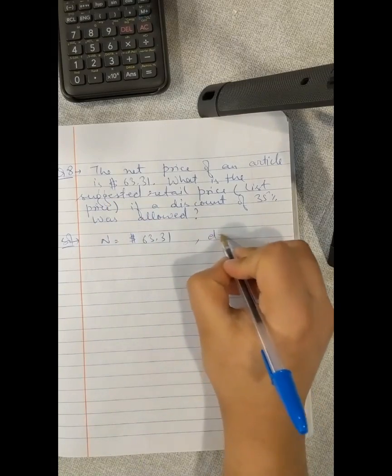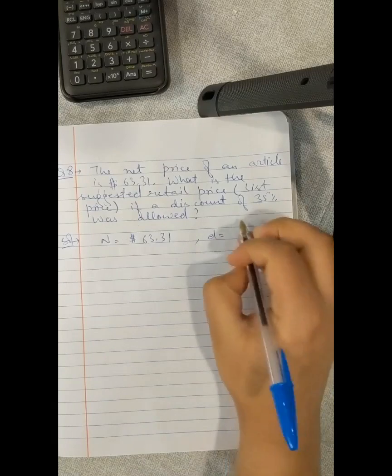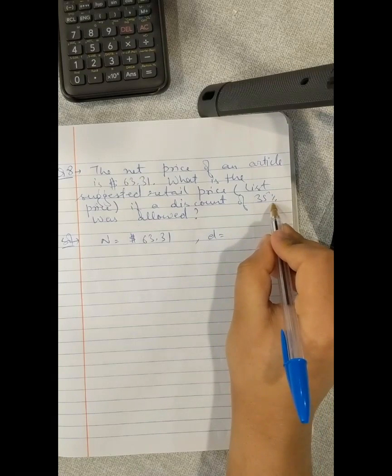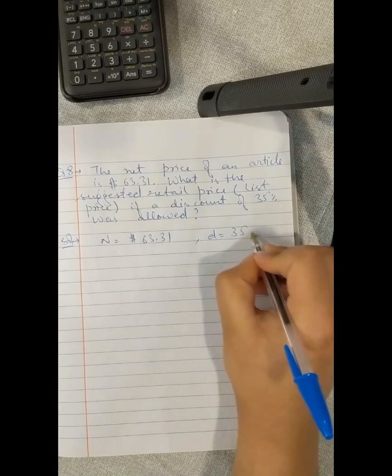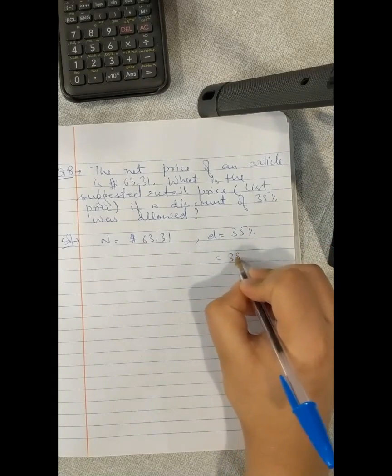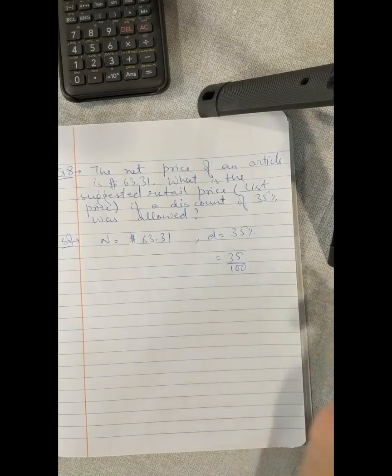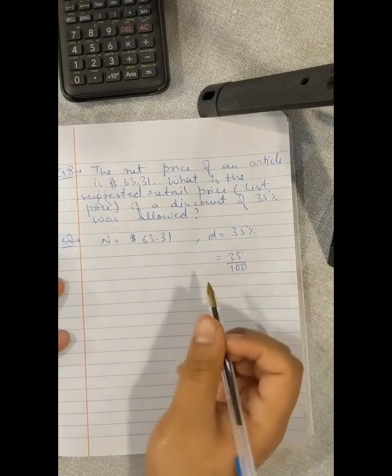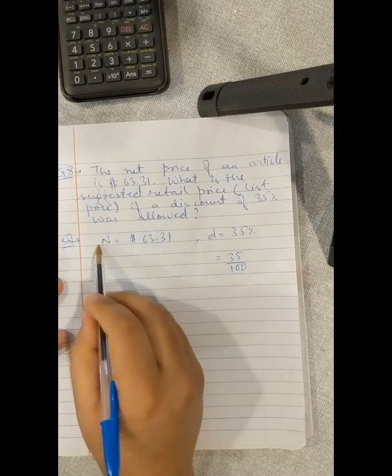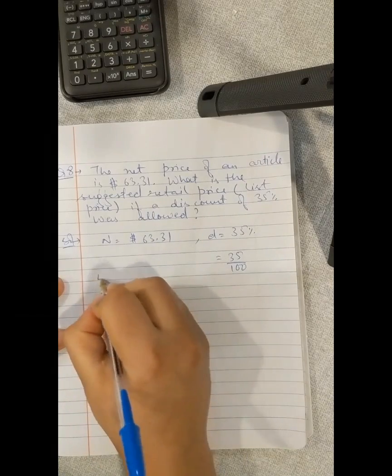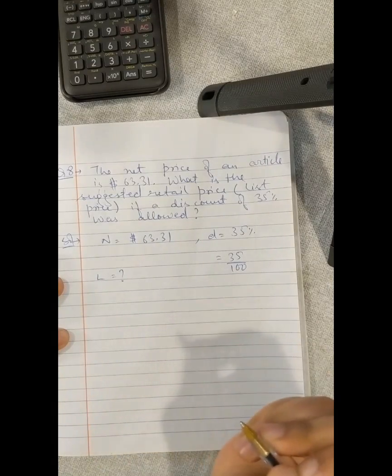So what do we have? We have D, the rate of discount. Always the percentage is the rate of discount. You have 35%, which is nothing but 35 by 100. If you want, you can reduce it further, but let it be. What do we need to find? The list price. I have N, I have D, I need to find L, right?